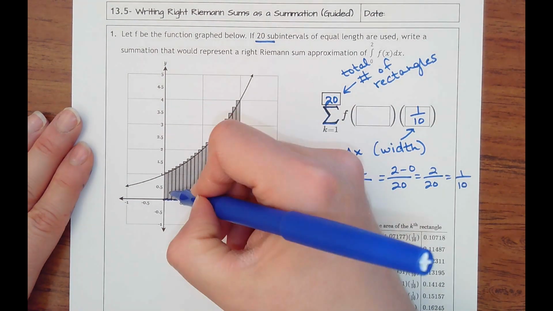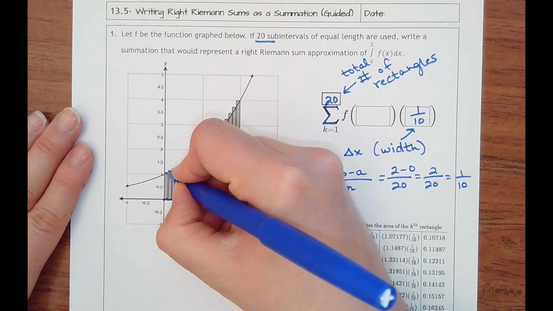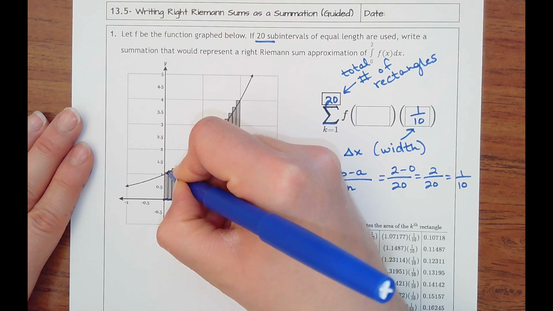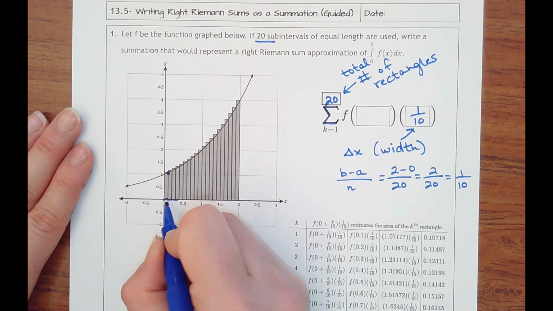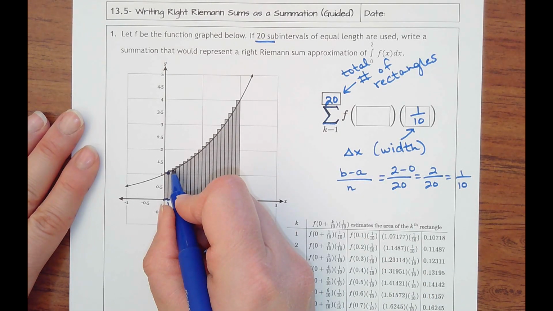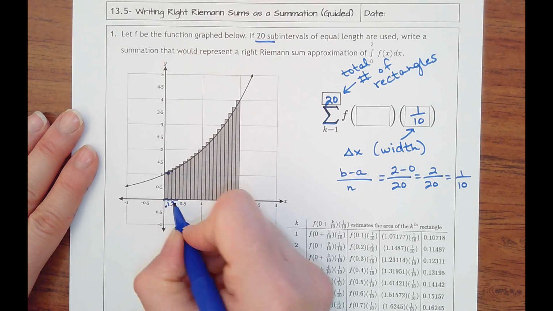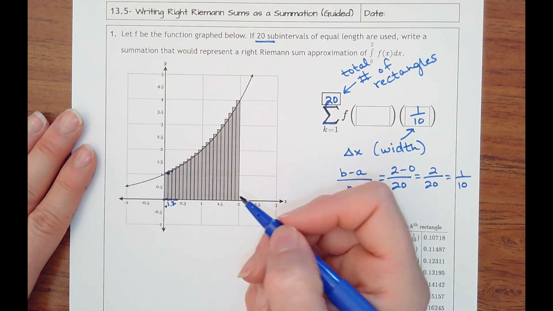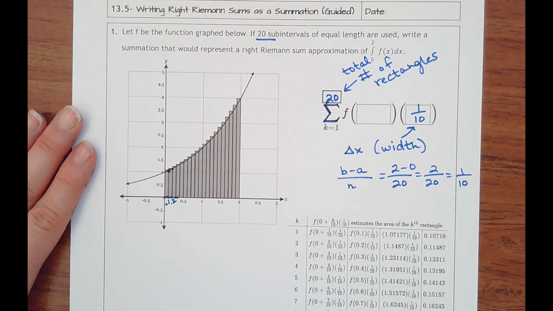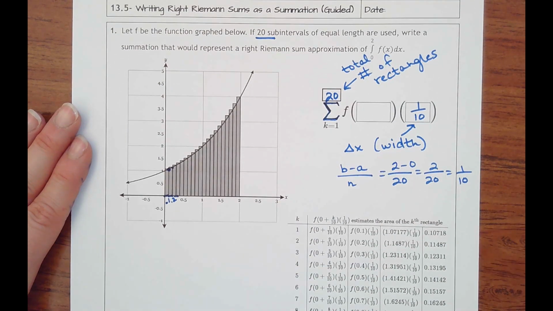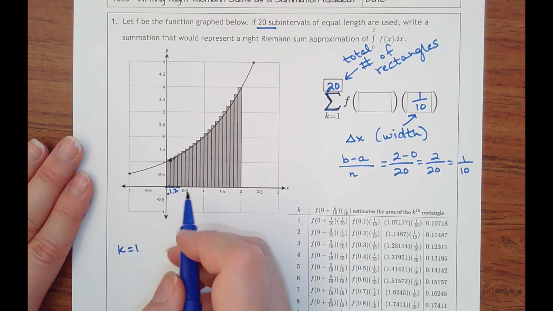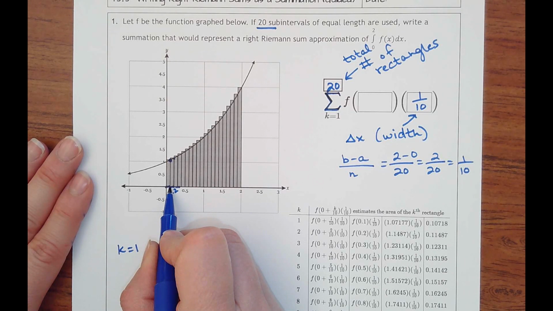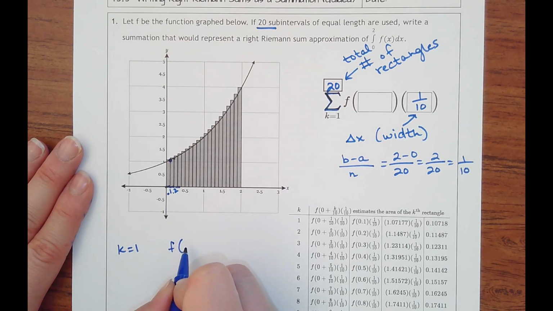The hard part is finding the heights of a rectangle. So the first one, since it's a right Riemann sum, will be the height here at, if this is a 10th, that would be 0.1 right here, at a 10th. And then this one would be the height at 0.2. So what we need to call these are kth rectangles. So when I have my first rectangle, or k equals 1, I know that this is going to be a height of whatever f of 0.1 is, or 1/10.